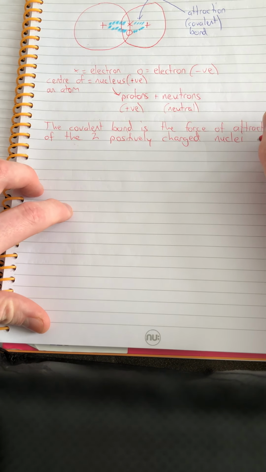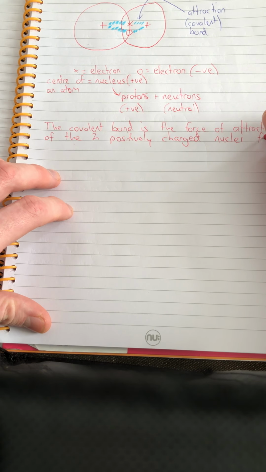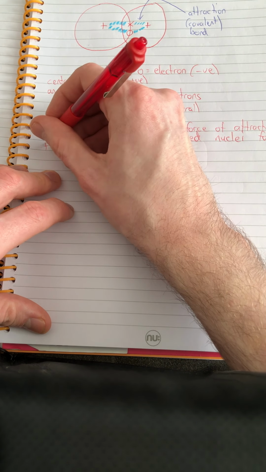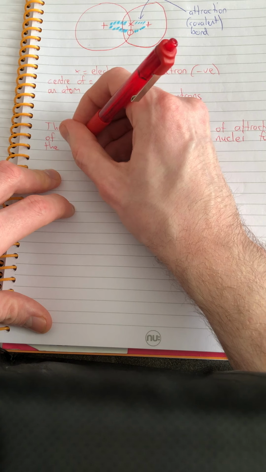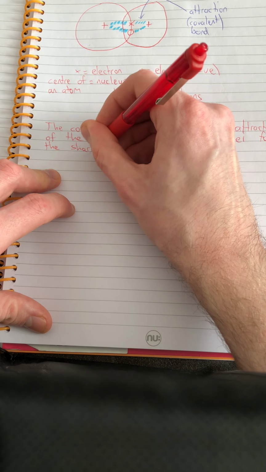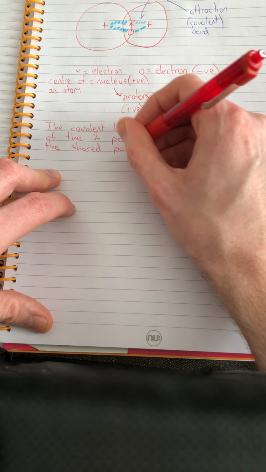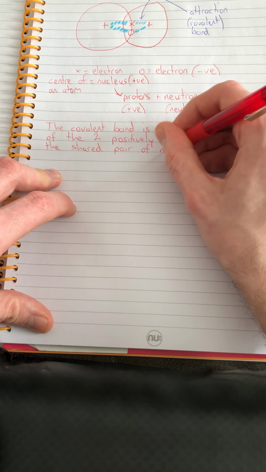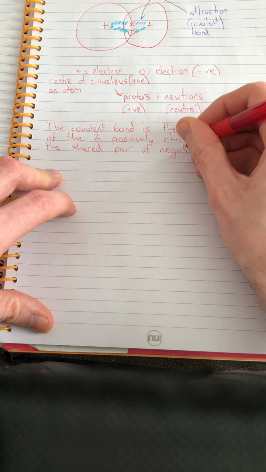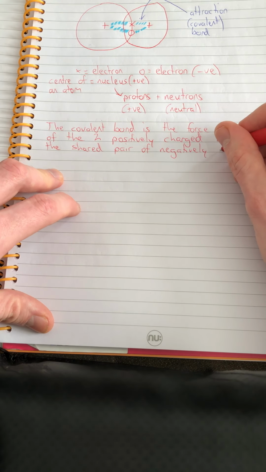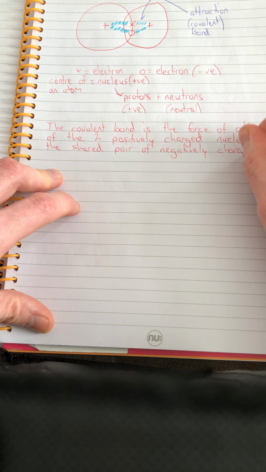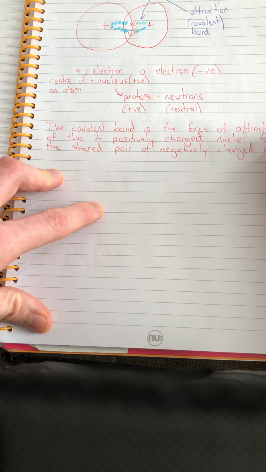The two positively charged nuclei for the shared pair of negatively charged electrons.